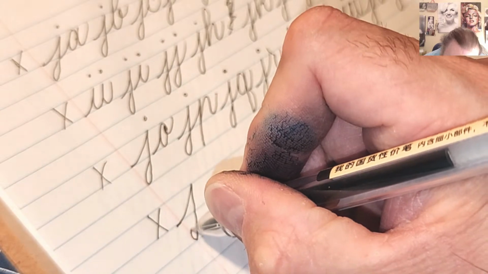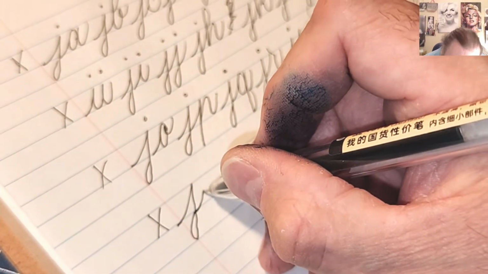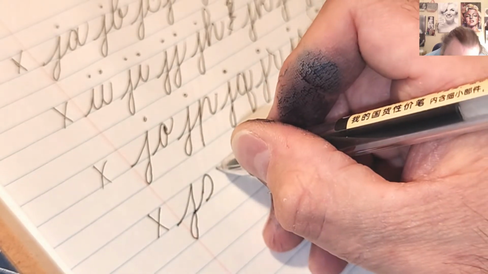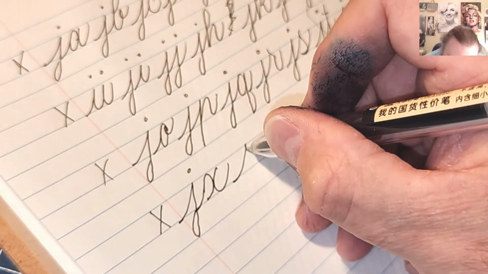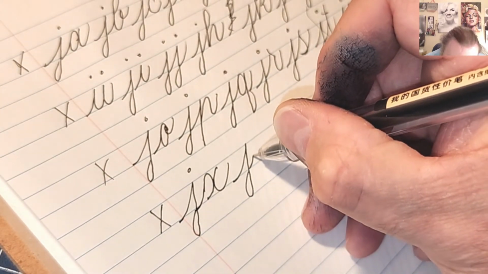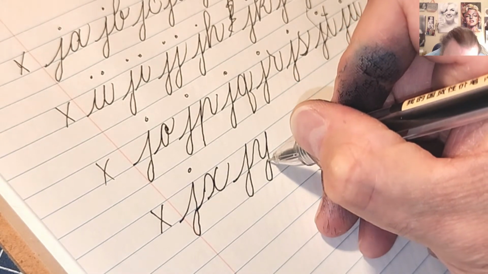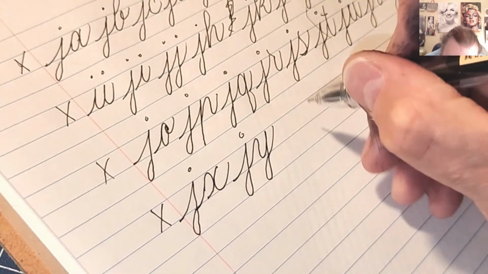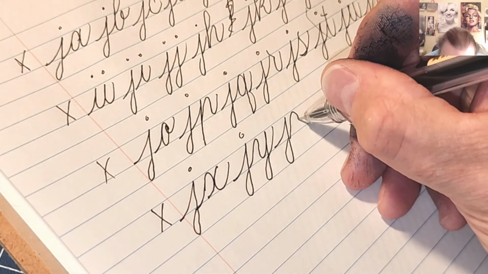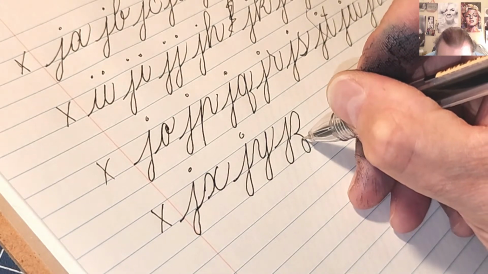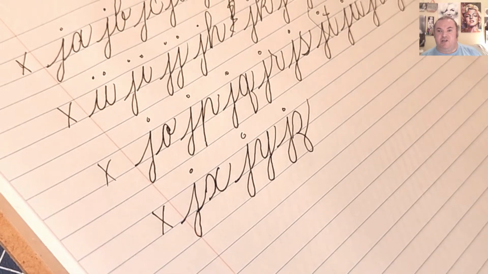Upstroke, descending stem loop, upstroke, into an X stroke, C stroke, tittle, upstroke, descending stem loop, compound curve, descending stem loop, upstroke, tittle, upstroke, descending stem loop, modified overturn into an X stroke into a Z stroke, tittle. And then we've done the J's.